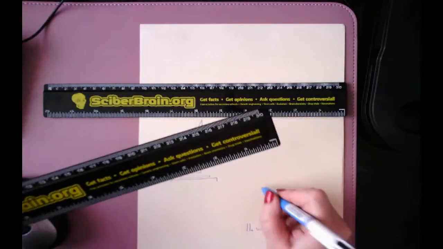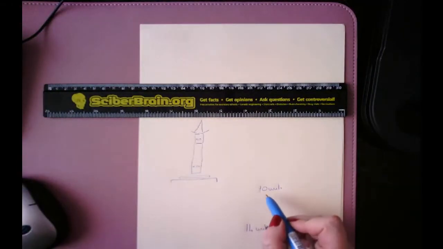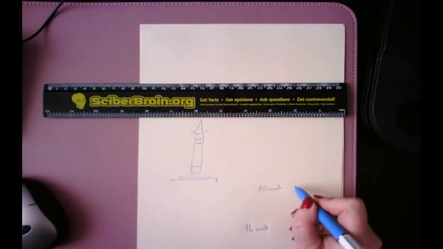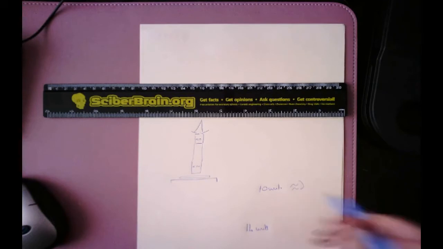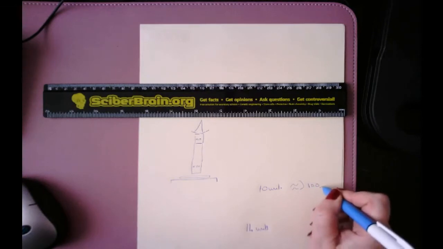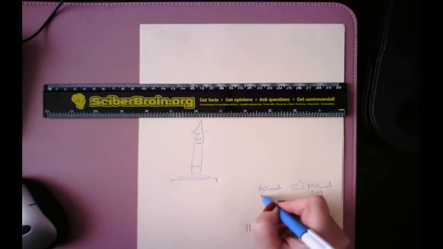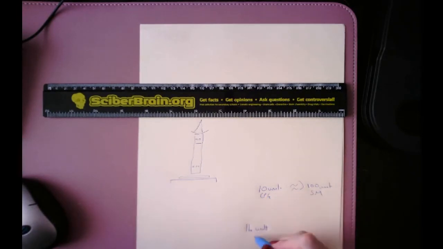So 10 units on the upper eyepiece is the equivalent of 100 units on the stage microscopy. So this is your eyepiece graticule.